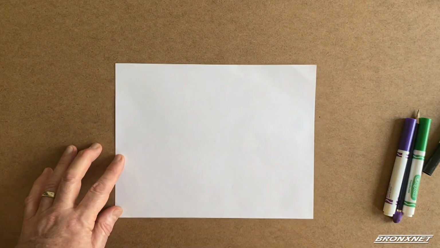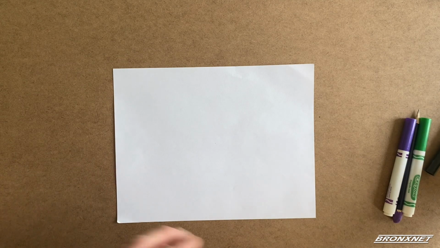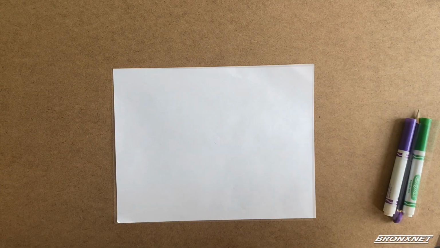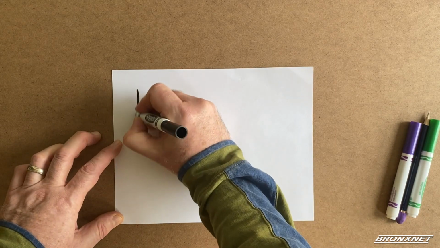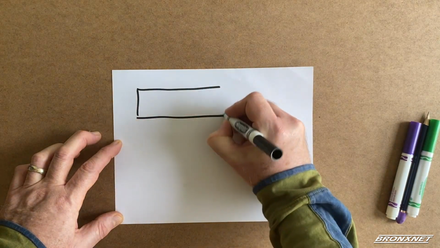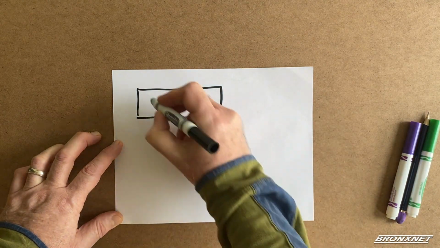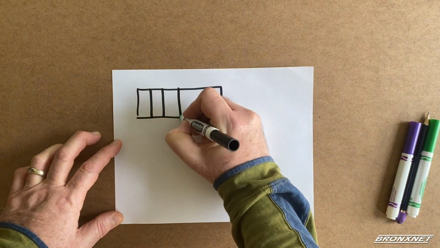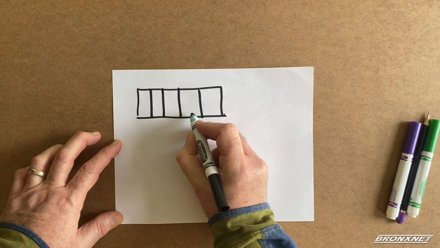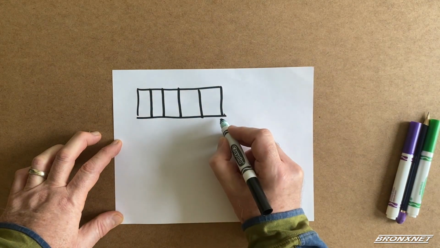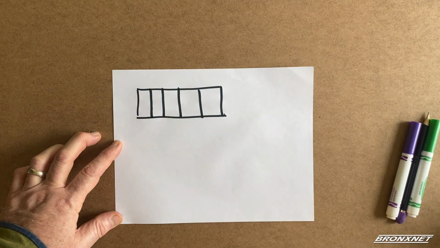Feel free to draw alongside with me. This is a really good skill to practice and learn how to do well. I'm going to start with drawing fifths. I am not going to start with a rectangle, a whole, and then start to divide it up into fifths. Because what's going to happen is that my 5 parts are not going to be equal.